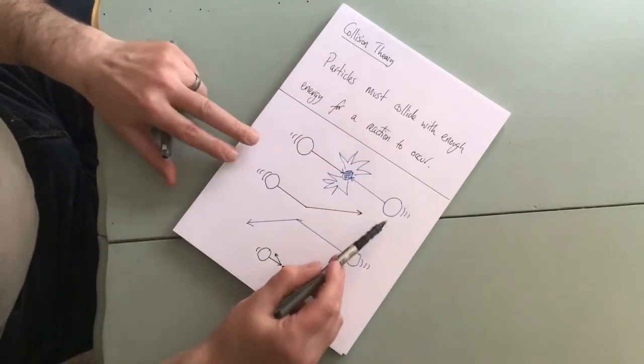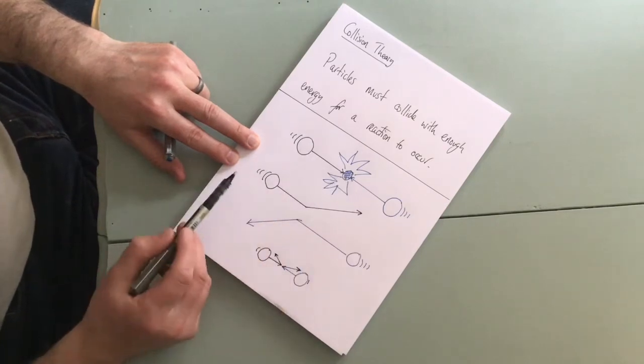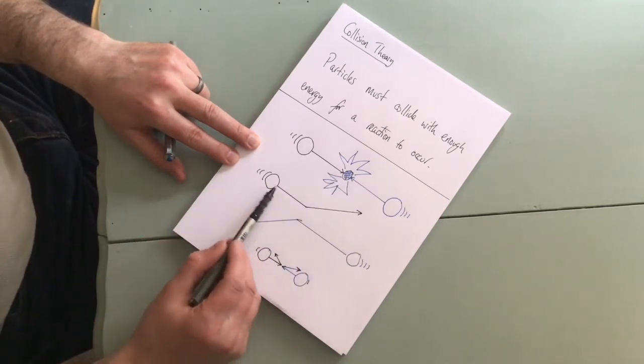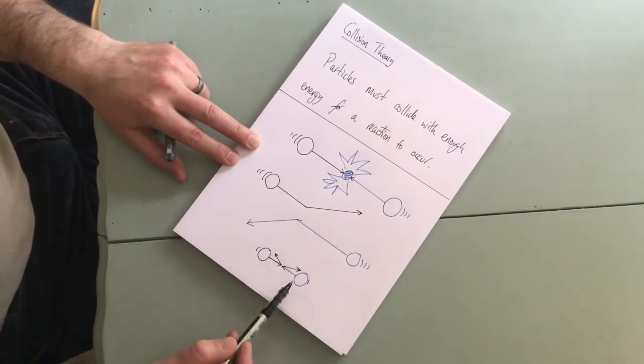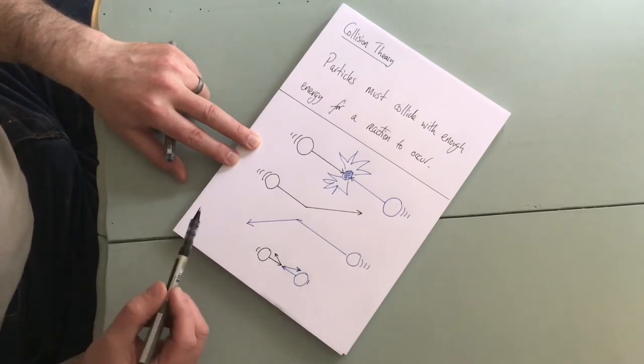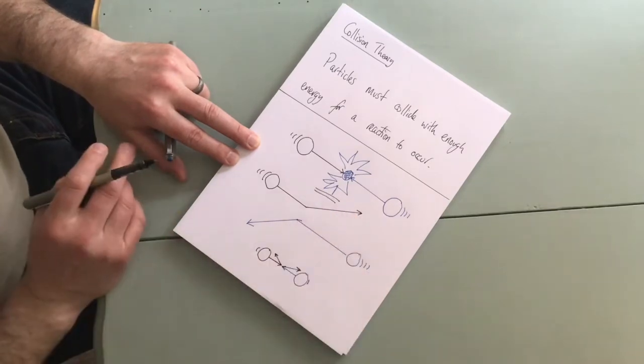So there we have it. Particles must have the right amount of energy and the right orientation for a reaction to occur. If they have the right amount of energy but the orientation is wrong, they're going to ricochet off each other. If they have the right orientation but not the right amount of energy, then they'll just bounce off each other as well. A collision must result in a reaction.